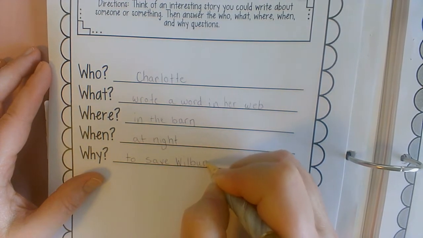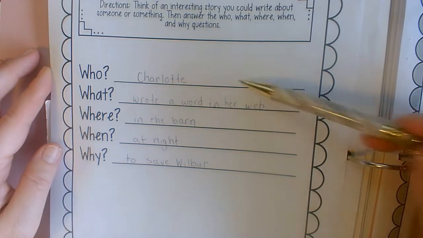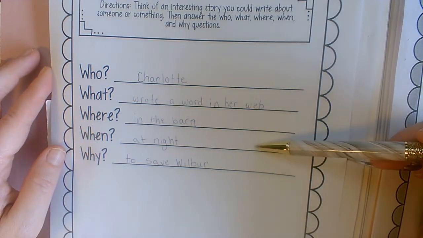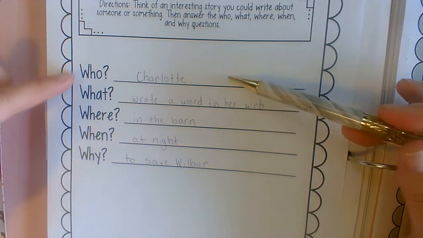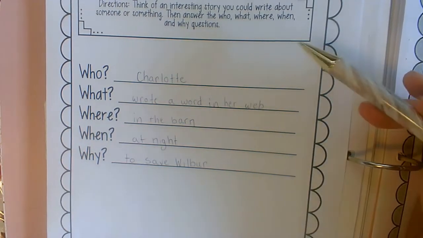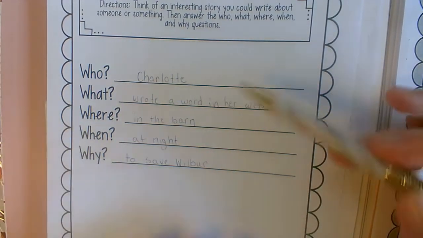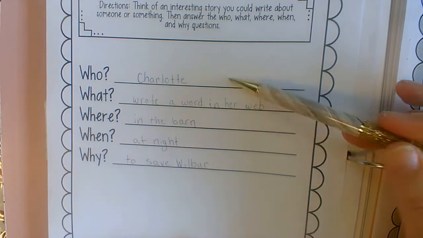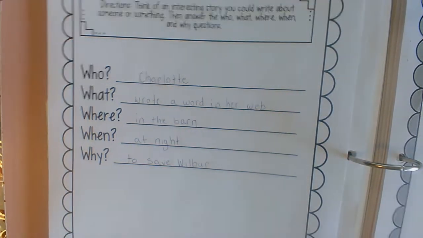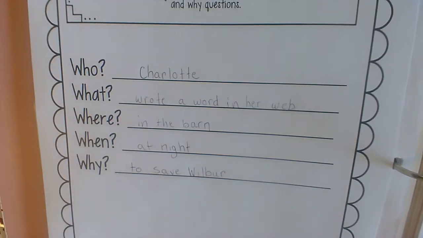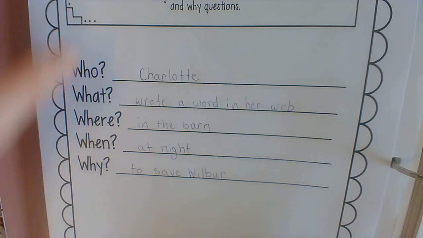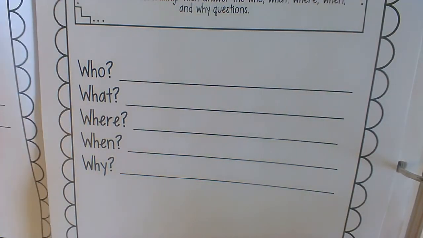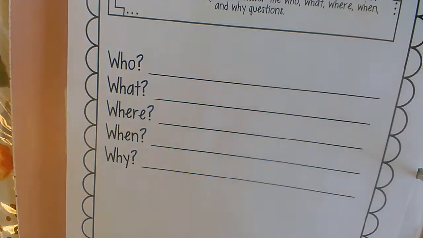Okay, so let's read this right now. Charlotte wrote a word in her web in the barn at night to save Wilbur. So I've done all the parts, but it's kind of boring. So I need to think about each part and how can I say some parts a little differently or use different words that are going to be more interesting for my reader and really to make my poem more poetic. So I'm just going to put it off to the side. So I have it sitting beside me, but I'm just going to focus on here.